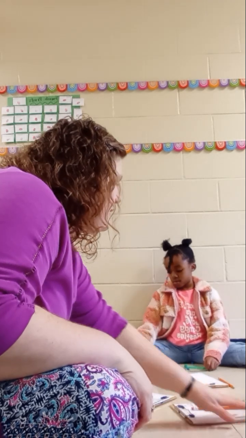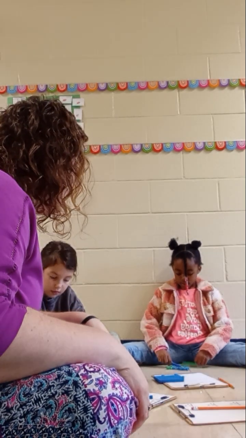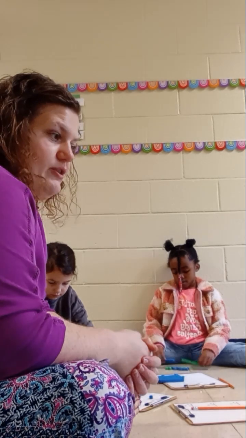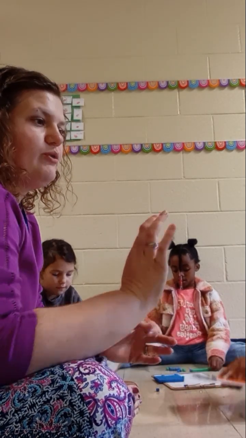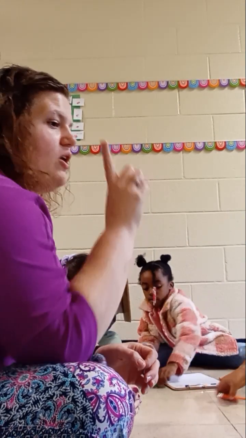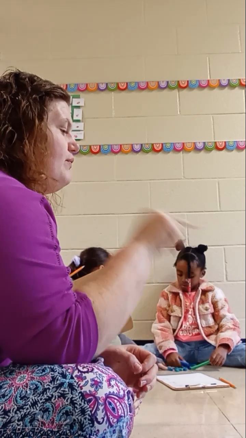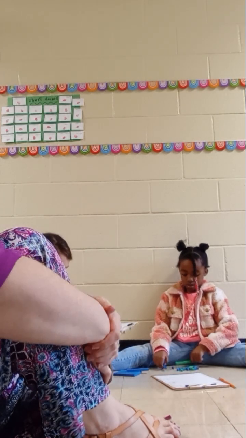Now, I want you to keep all your blocks because you're going to need them, okay? So get your clipboard and get your pencil. And on this clipboard, you just have 3 problems. Okay, go. I'm going to give you guys 1 minute to solve the first problem. And I want you to use your manipulatives to show me how you solve that problem, okay?